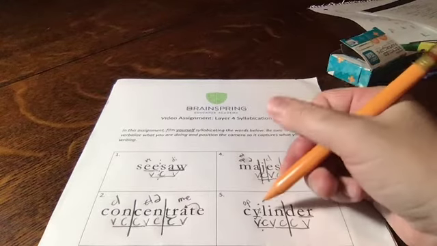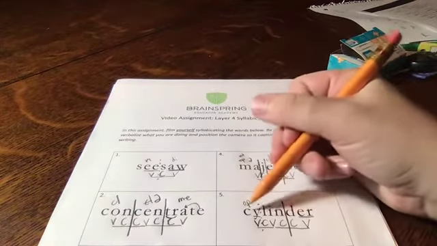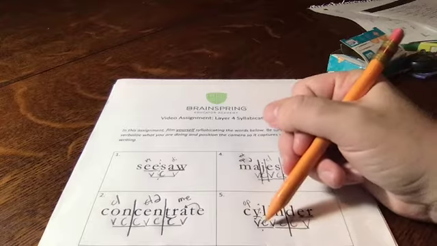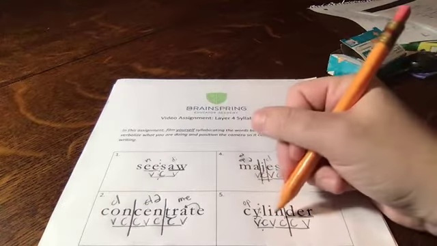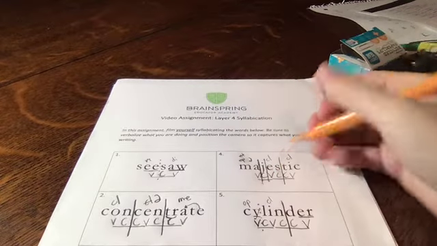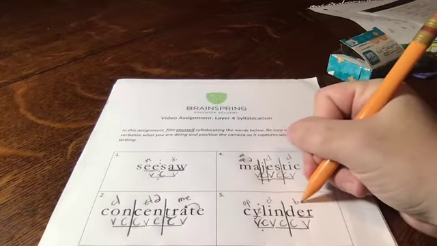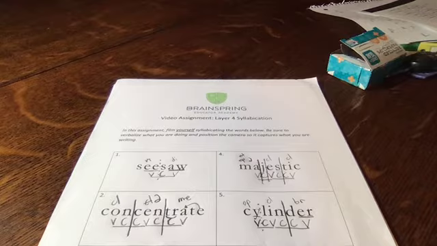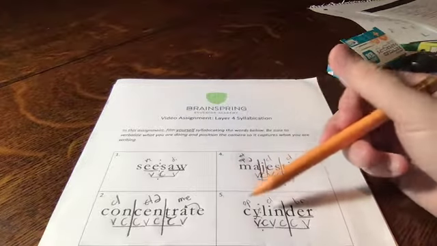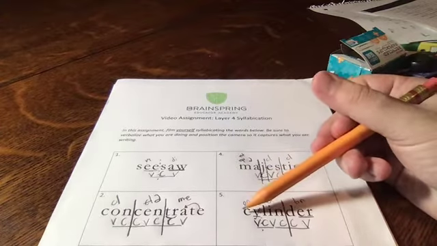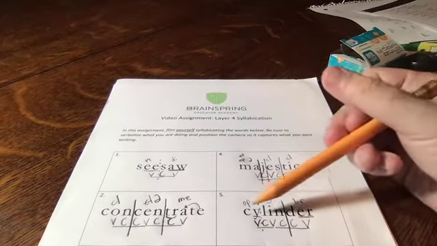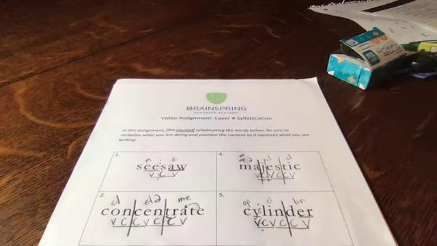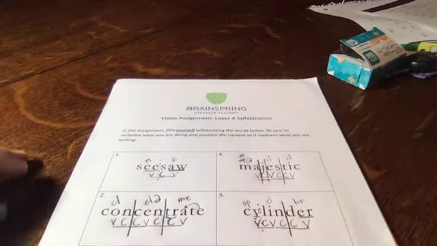Okay, so if I divide this one before the consonant, I'm going to have open, and then this would be closed, and then this is going to be bossy R. So let's read this. This is open, so it'll read cylinder. That doesn't sound like any word I'm familiar with.